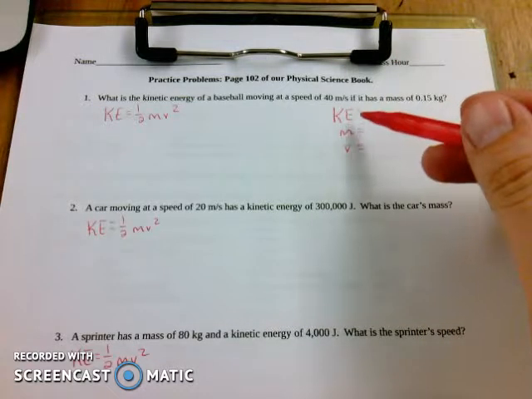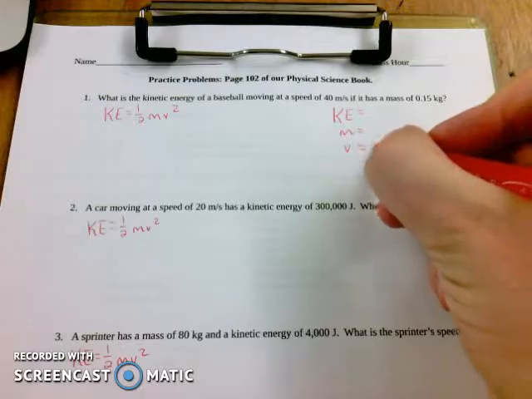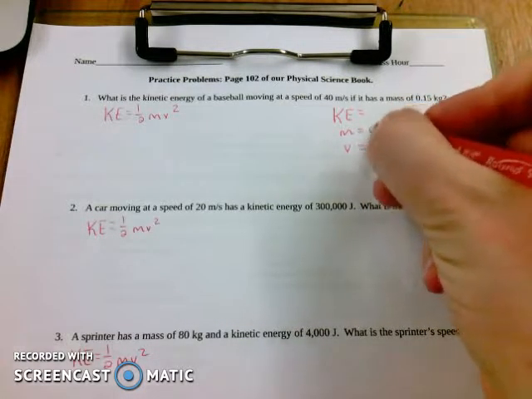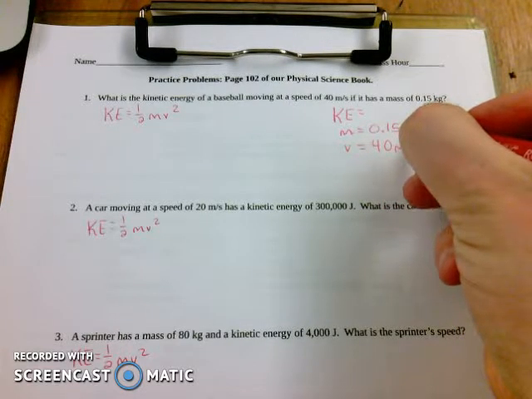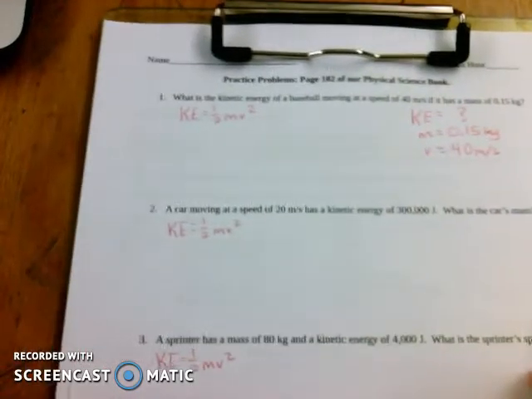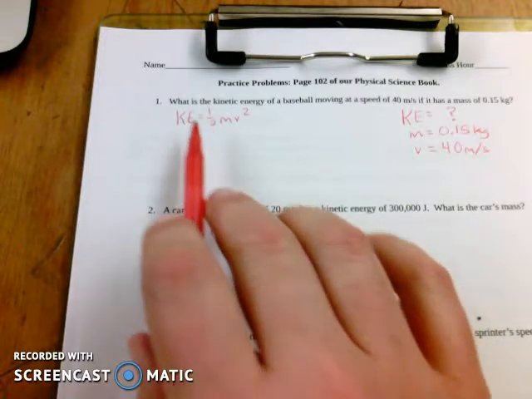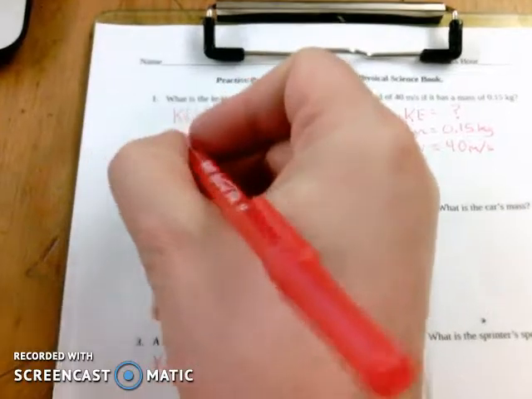We only have three things: kinetic energy, mass, and velocity. My velocity is 40 meters per second, speed, right? My mass, baseball, 0.15 kilograms. My kinetic energy, what we're trying to solve for, so I'm just going to put a question mark there. Now we just take this information and plug it straight into this equation, because we're solving for kinetic energy, which is already isolated, right? It's by itself over here.